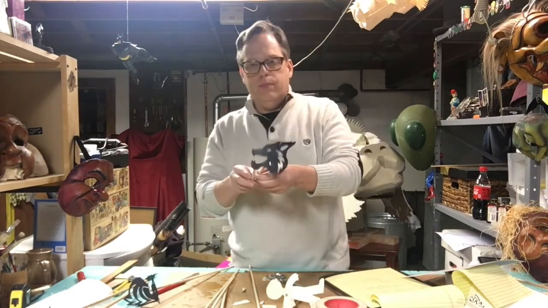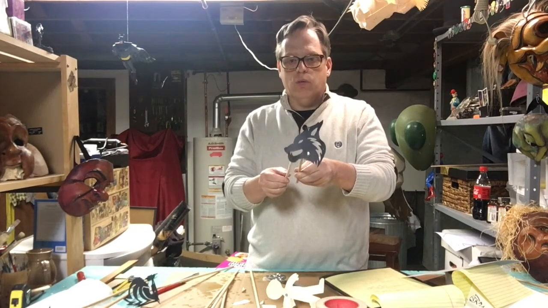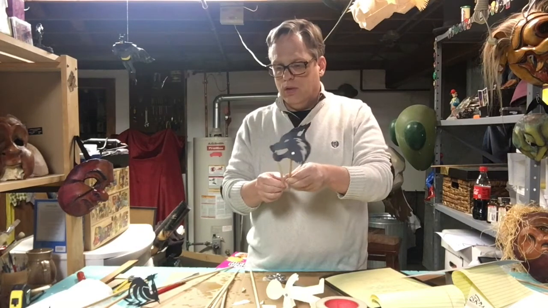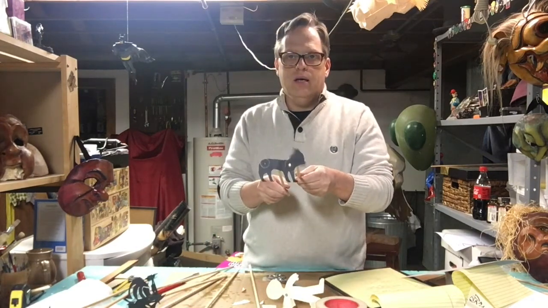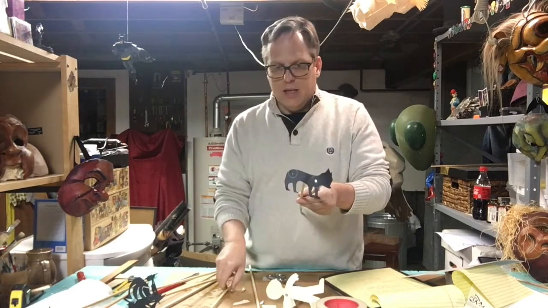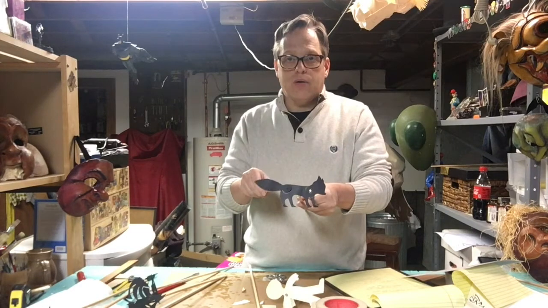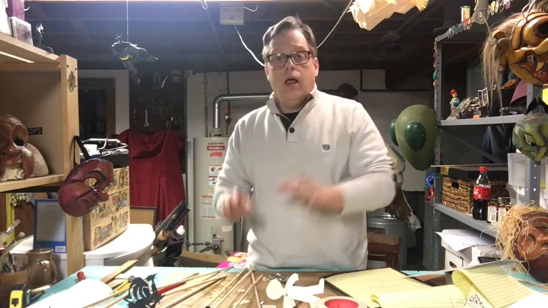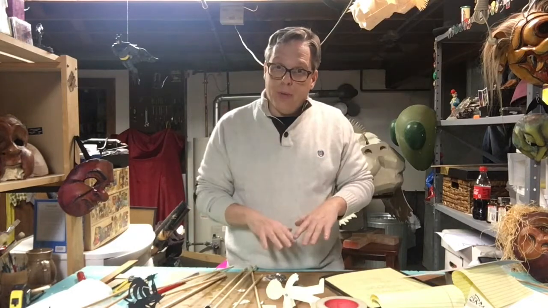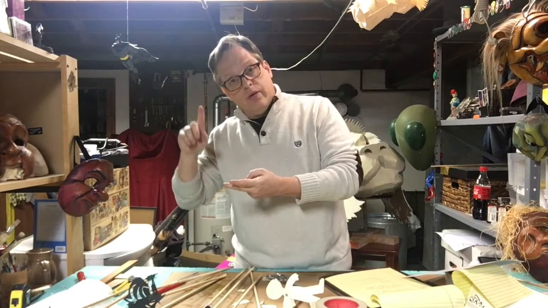Here's another one that moves. I showed you him earlier. It's the fox, or sorry, it's a wolf. His mouth opens and closes so he talks. This little fox, his head goes up and down, and here is his tail, okay? So the tail would get attached with brads so that the tail and the head can move. Those are your shadow puppets. So now you have a shadow puppet theater and you have shadow puppets.